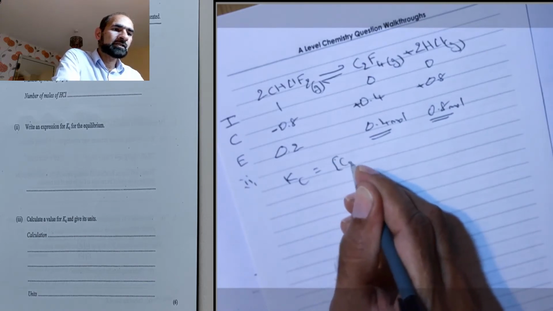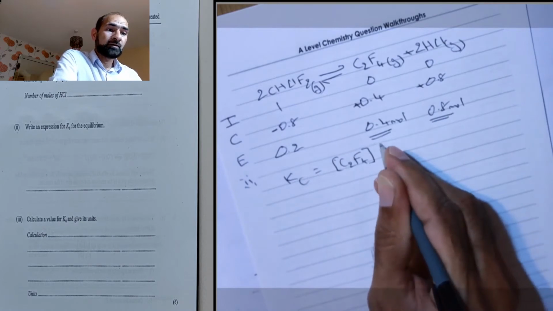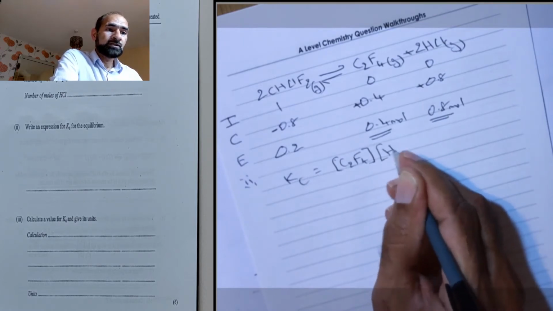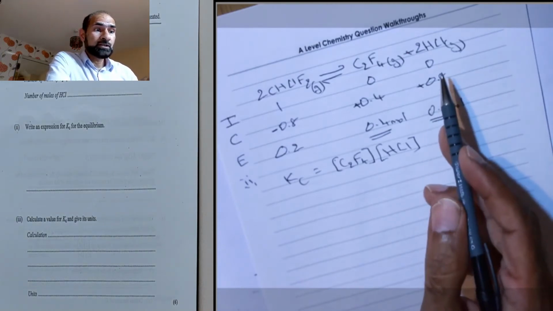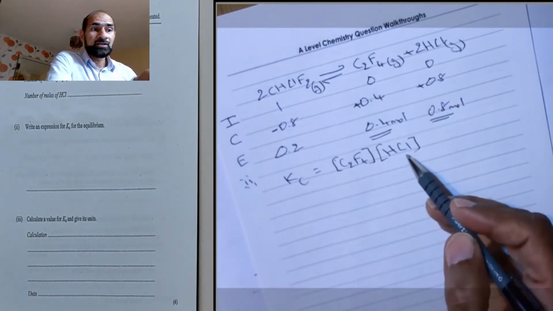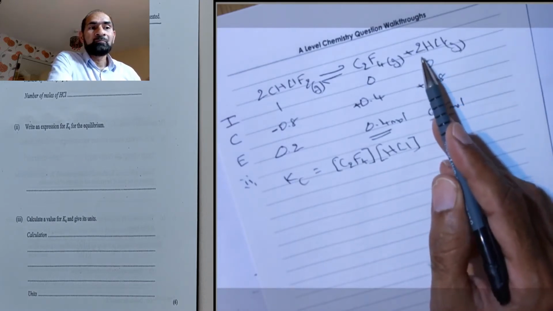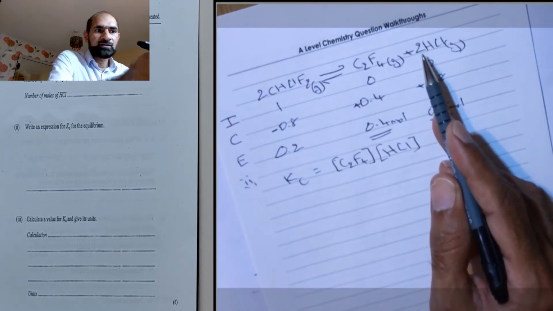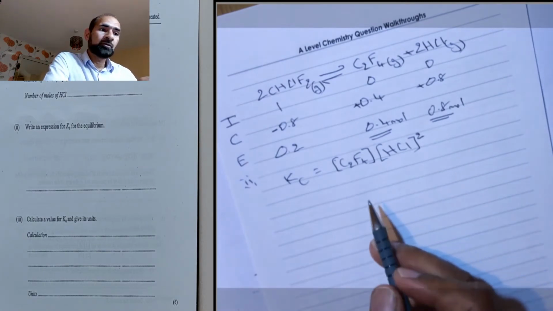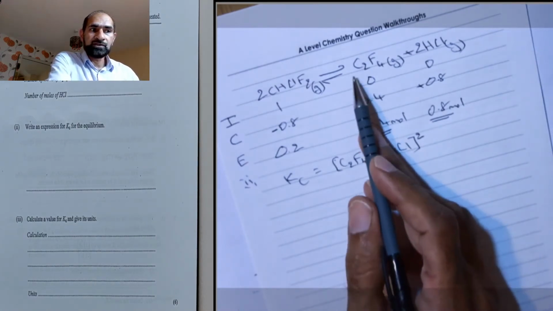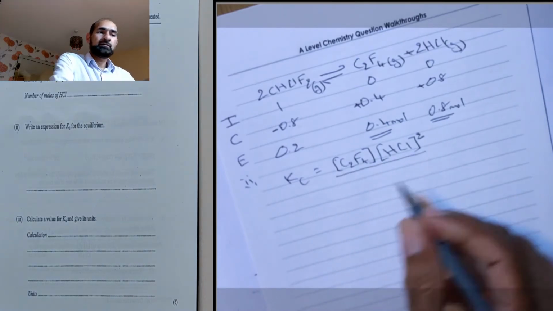So one of the products is C2F4 and multiplied by the other product, which is HCl. Okay, now you should know that when you're talking about equilibrium constant, it's not just the concentration, it's to the power of the balancing number, the coefficient. So in other words, this is to the power of 2. I did not put the power of anything here because the coefficient is just 1, so it's to the power of 1. And of course, divided by the reactants.